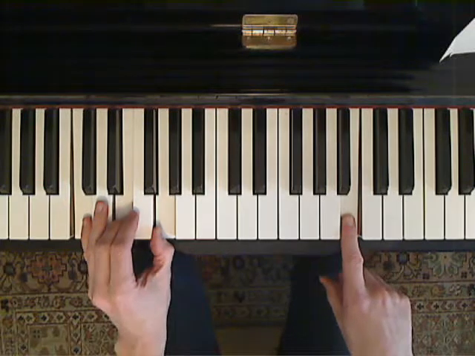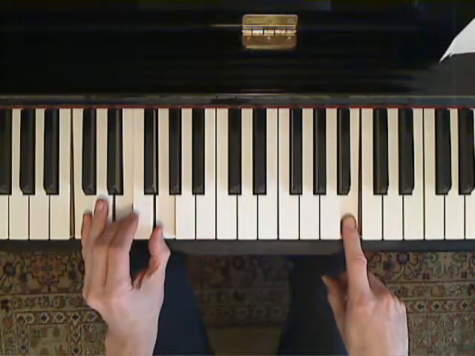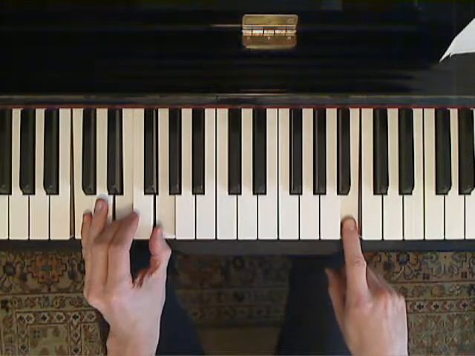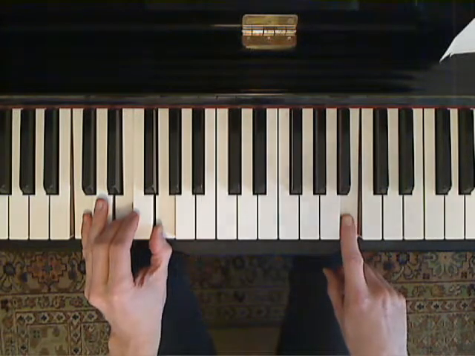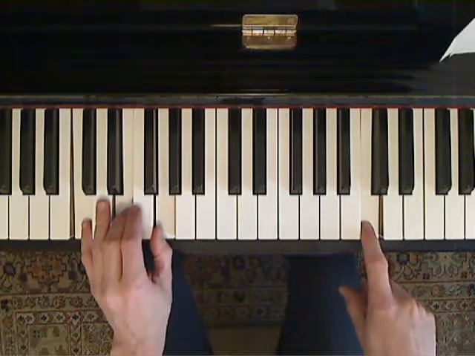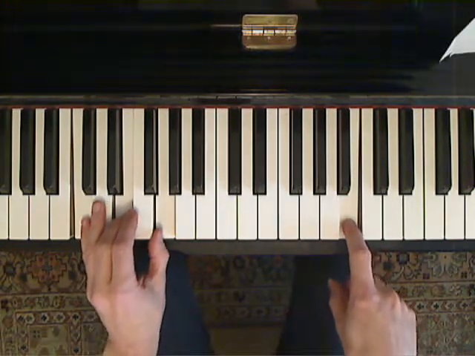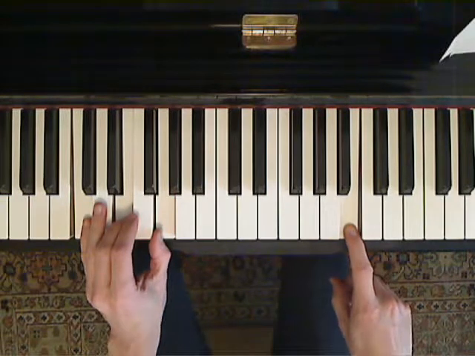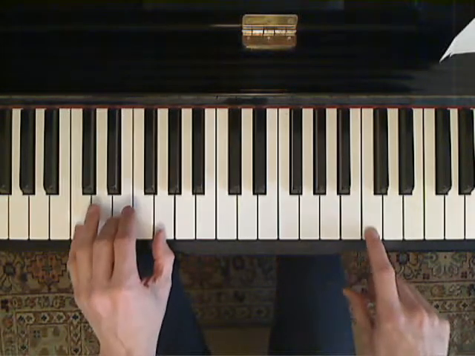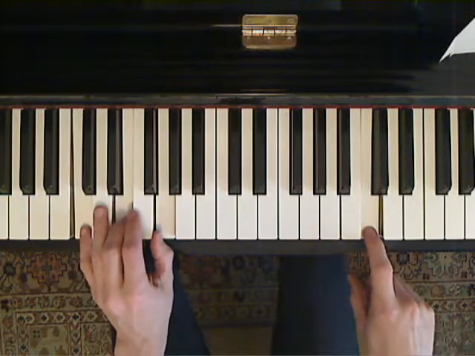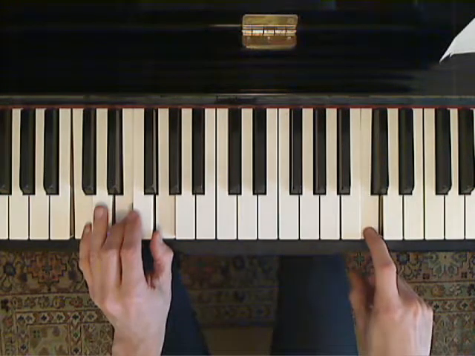Of course, we have said that the auxiliary tone is a non-harmonic tone that passes stepwise, so by step. So I have to move by step and go on the B, for example, and then I return to the C. So the first C note is a chord tone.